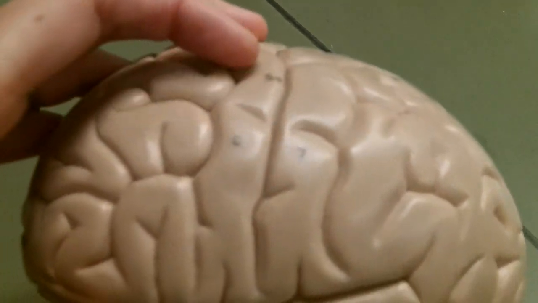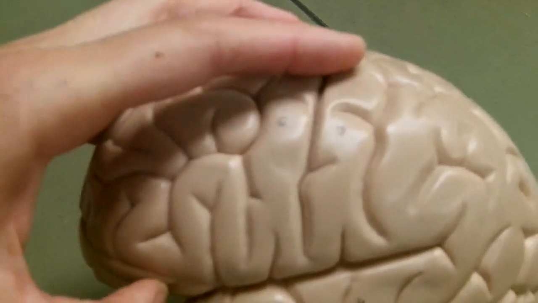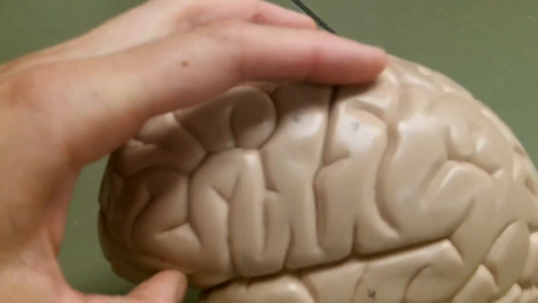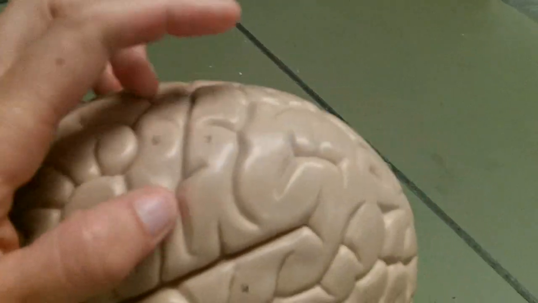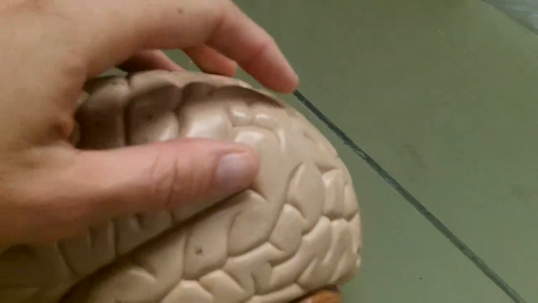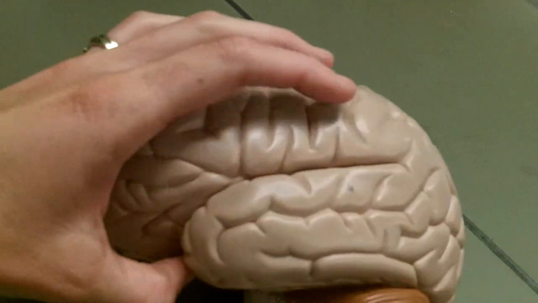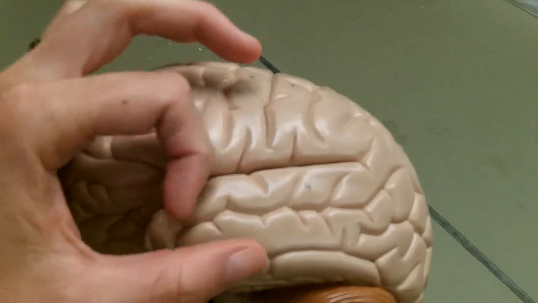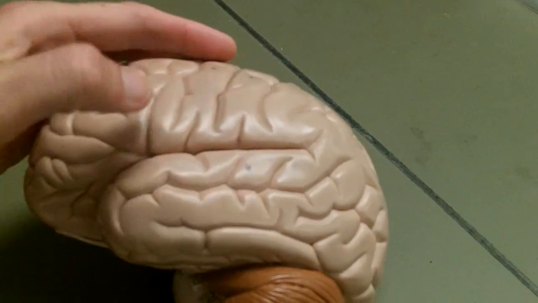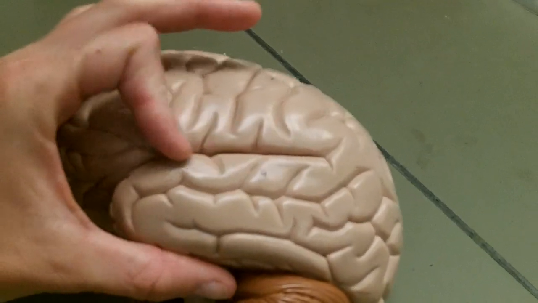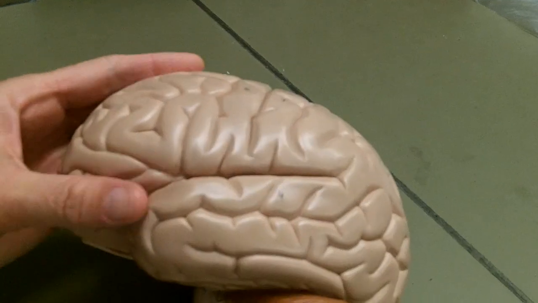Precentral gyrus is where you would find the motor cortex, and the postcentral gyrus is where you would find the somatosensory cortex. This whole region here is the frontal lobe. This would be the parietal lobe, and back here, this would be the occipital lobe. And on the side here, you see the temporal lobe. The temporal lobe, of course, would have the primary auditory cortex. And if we could pull down the temporal lobe inside, we would find the insula.